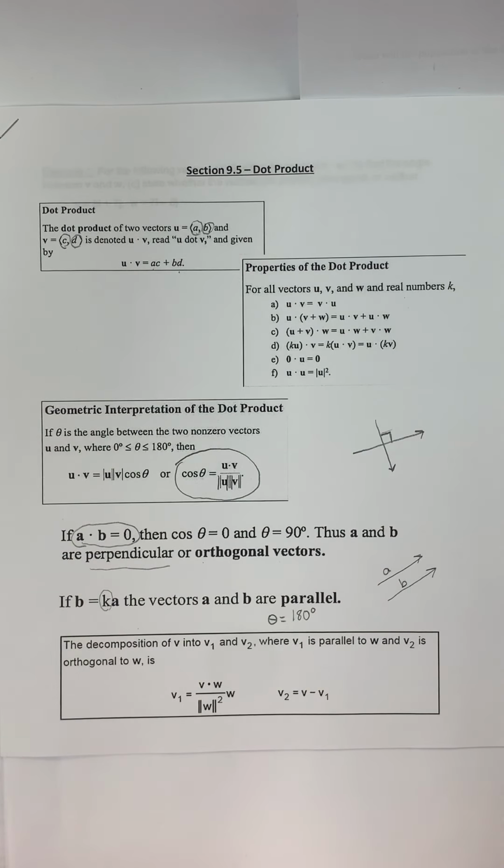Now, of course, in addition to being orthogonal or parallel, there's also the option that there's neither. There's not a relationship of any kind. So that's also a possibility that we will look at.